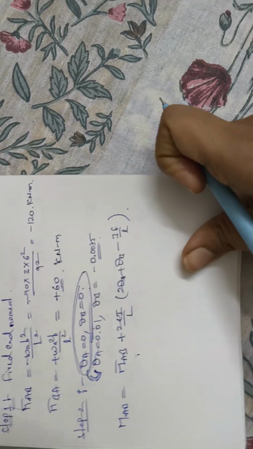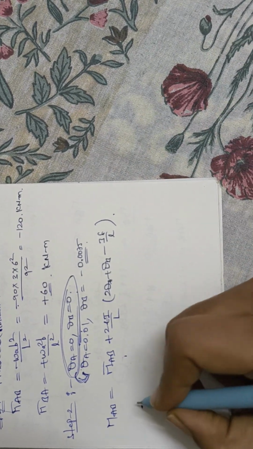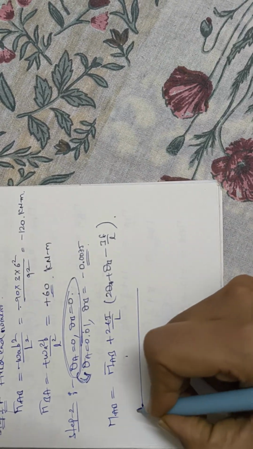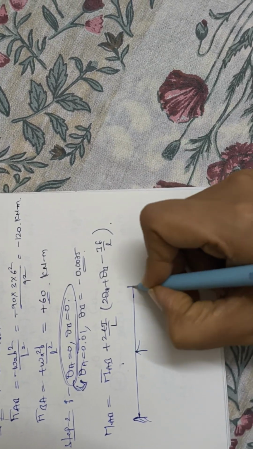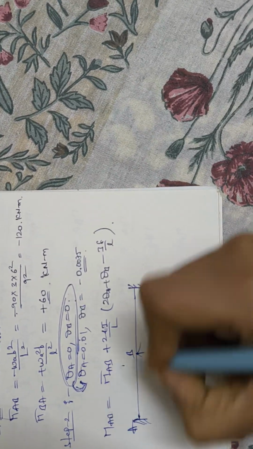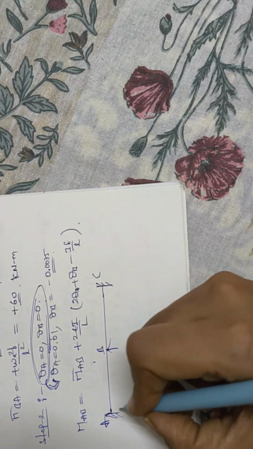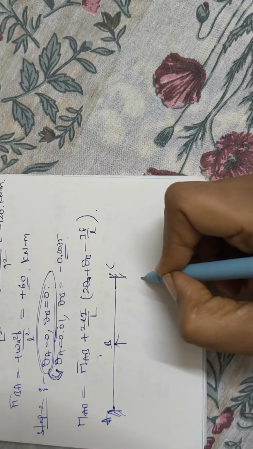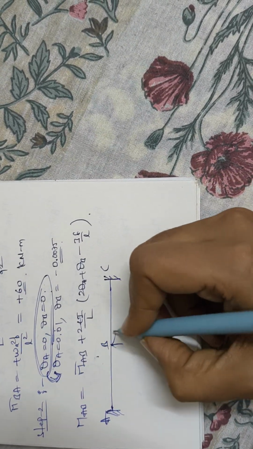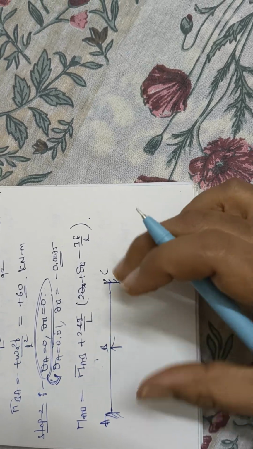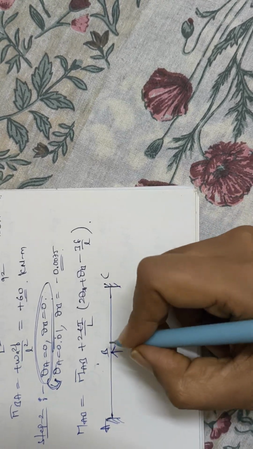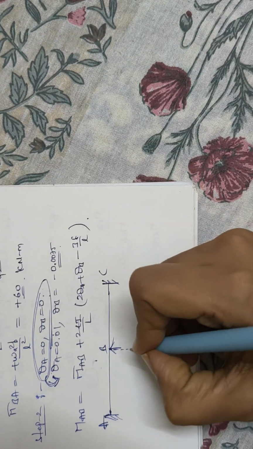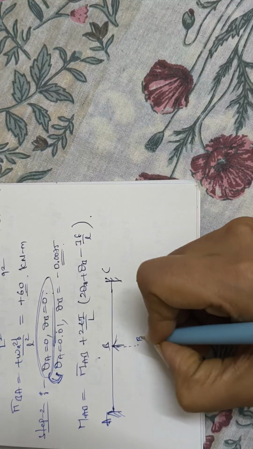Sinking means, in a continuous beam, suppose an ABC continuous beam, if A support is subjected to sinking, or C support is subjected to sinking, and B support. Any support may be under sinking, but here I'm considering B under sinking.